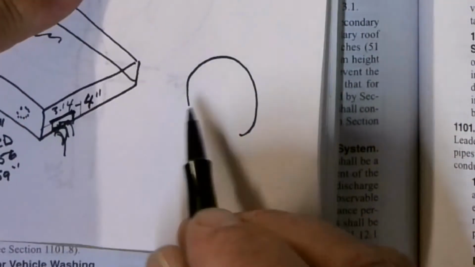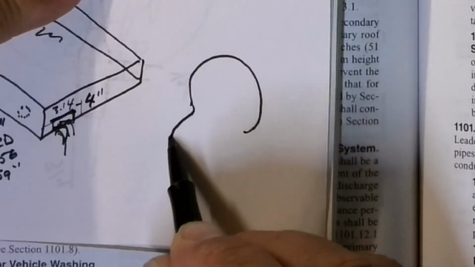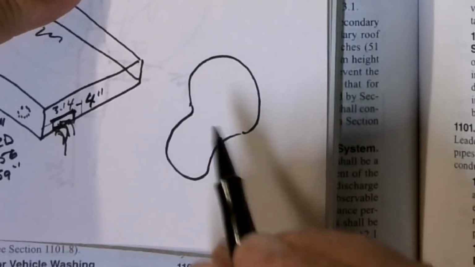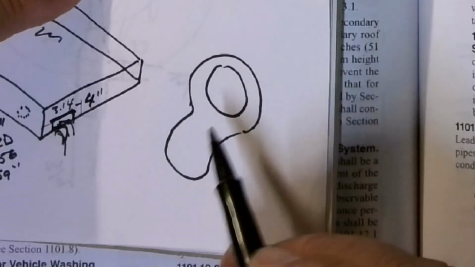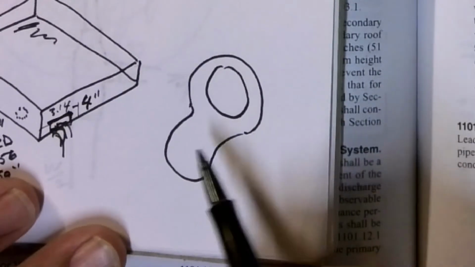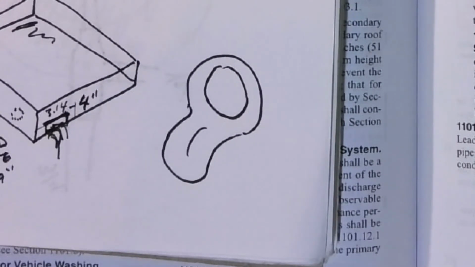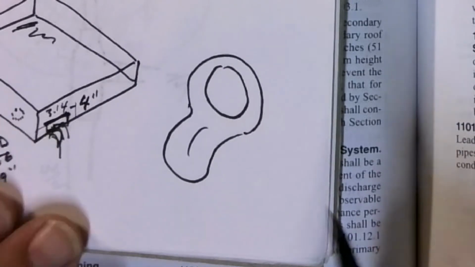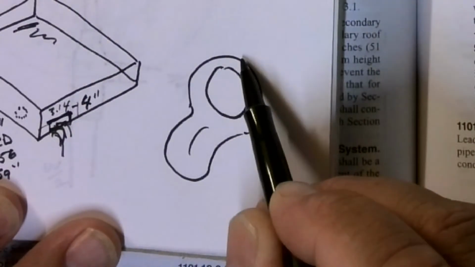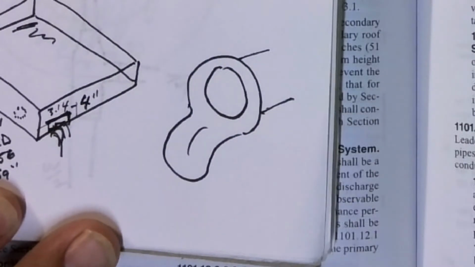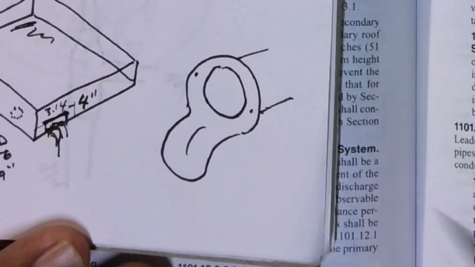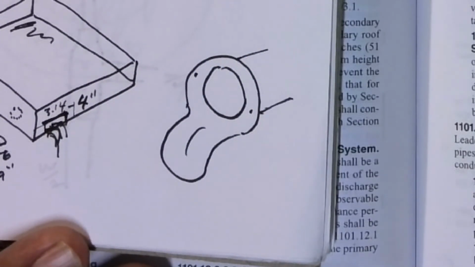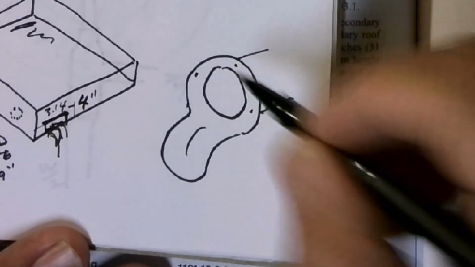I'll see if I can draw this right. I don't like drawing scuppers, they suck. So this is pretty much what a scupper looks like, kind of like a tongue. As a matter of fact, a lot of people call them cow tongues. So this is the pipe right here coming out, and usually this is the flange part right here. They'll have a couple of little holes where you can screw it in, and sometimes they'll even put one on right here.